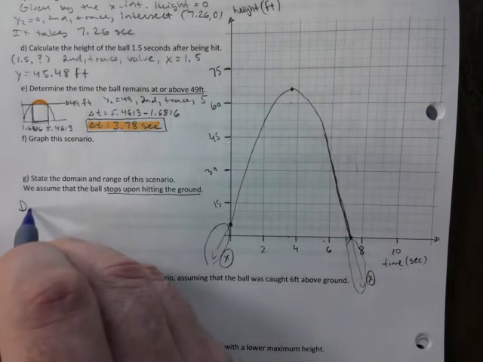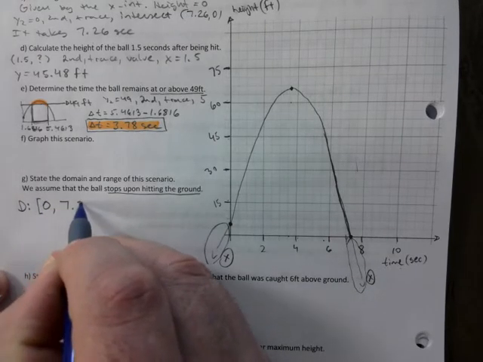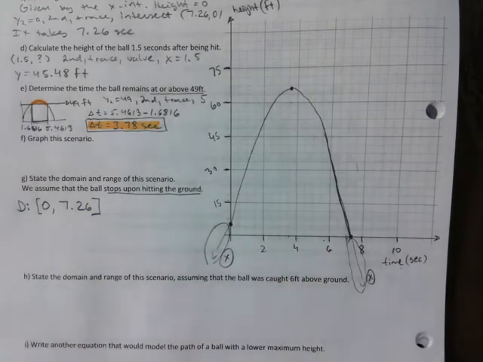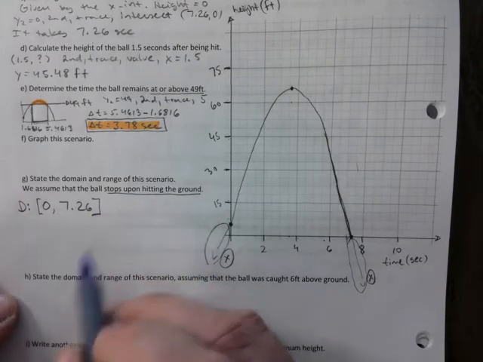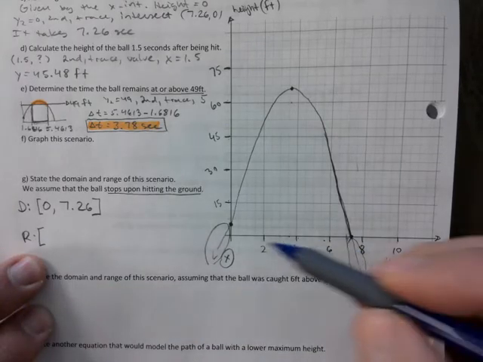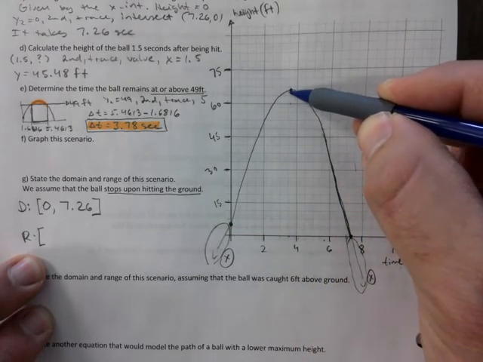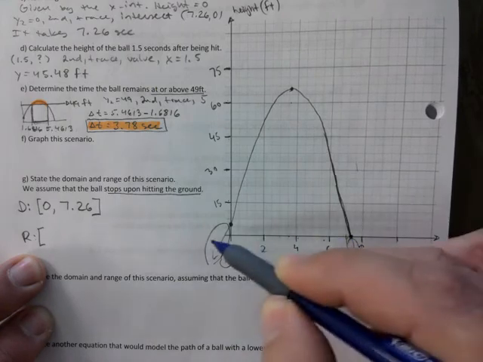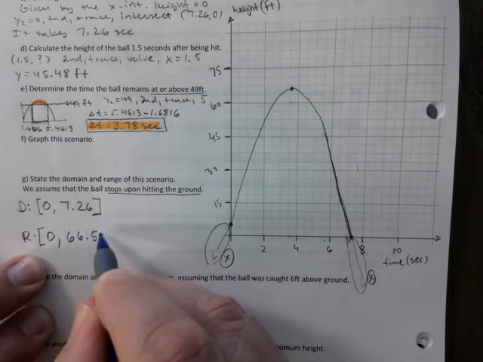So the domain in this case is from time 0 all the way to when it hits the ground. I love interval notation for this because you don't need to worry about the variable. You just write down the numbers. Okay? You don't have to worry about open brackets unless it's infinity. And then the range would be, this is where a lot of students get this wrong. They say, hey, 4, all the way from 4 to the highest point, but it does hit the ground. So technically 0 is included here all the way to the highest point, which is 66.5 feet.